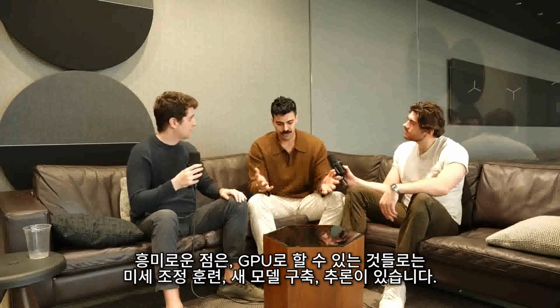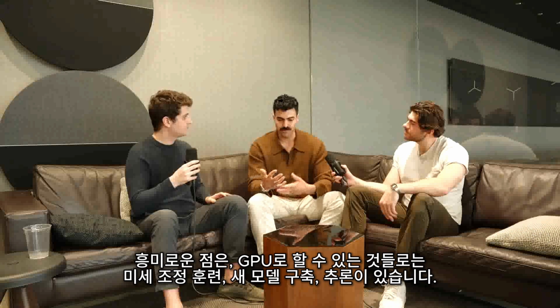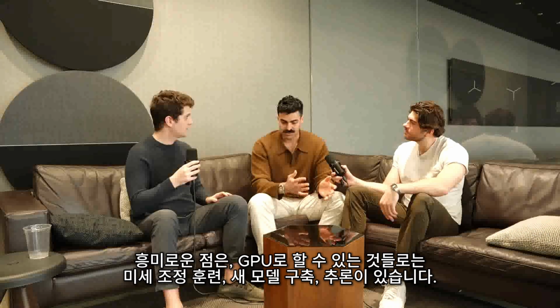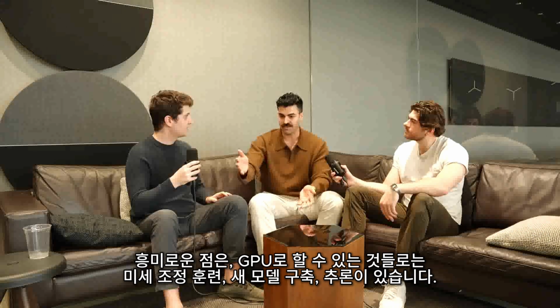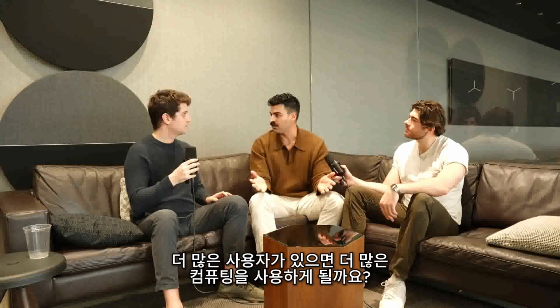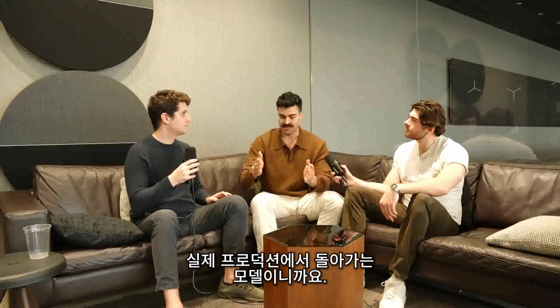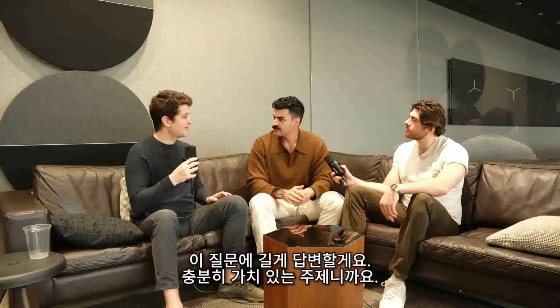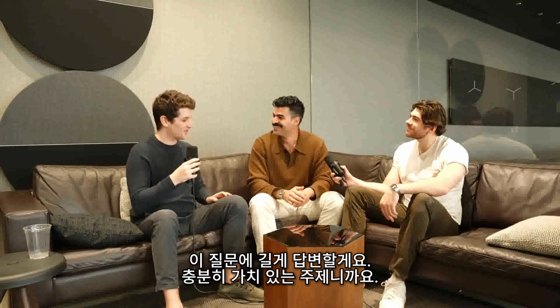I think something interesting, if we zoom out, is that on a GPU you can fine tune, train, and build new models, and then you can use them, which is what we call inference. When you're doing inference, could you end up using way more compute because you could have way more users, since that's the model actually running in production? Yeah. I'm going to give a long answer to this because I think it's worth the time.